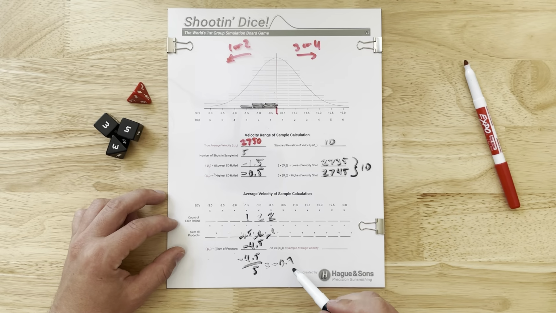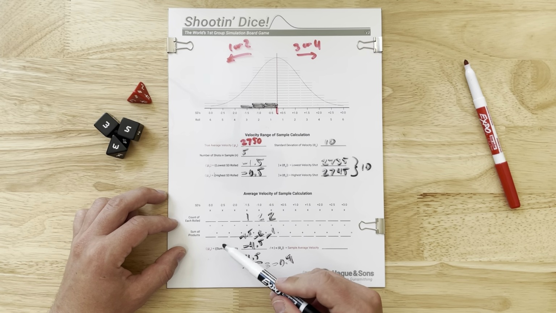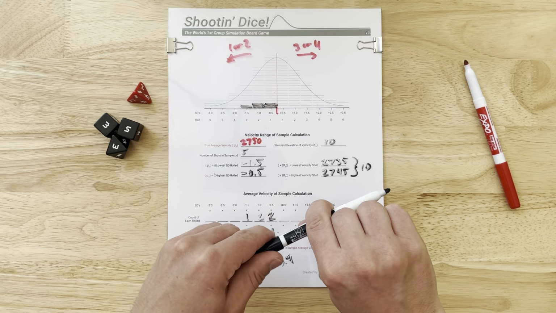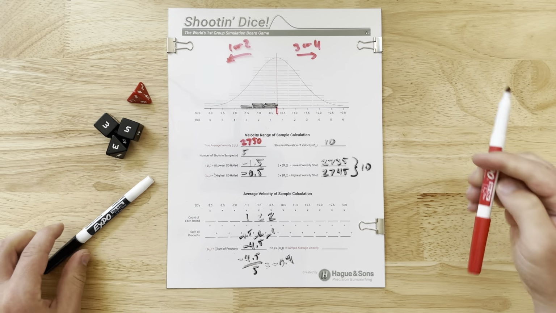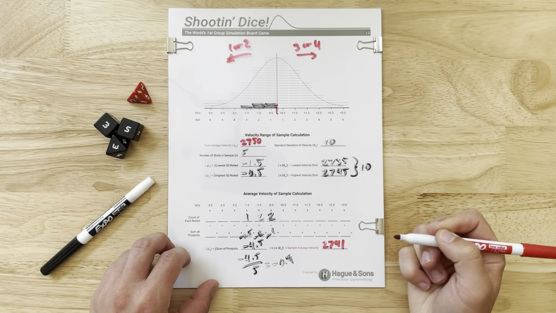So, if we multiply this by our standard deviation of 10, we get negative 9, and if we add that to our true average velocity of 2750, we get a sample average velocity of 2741.